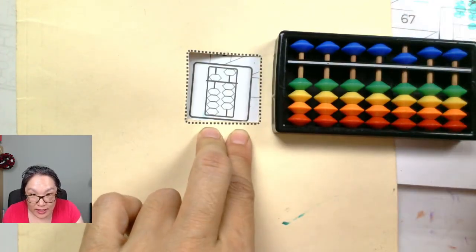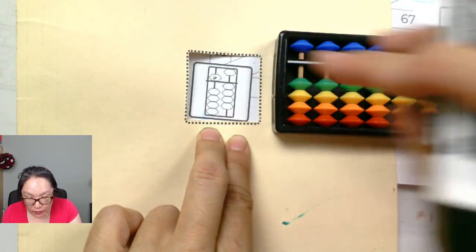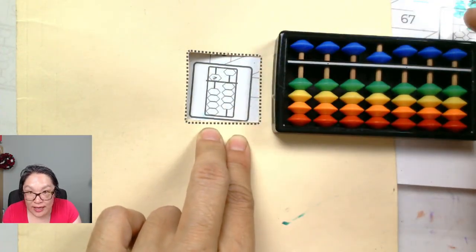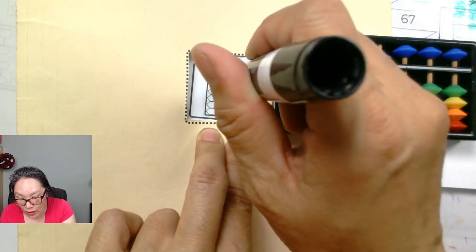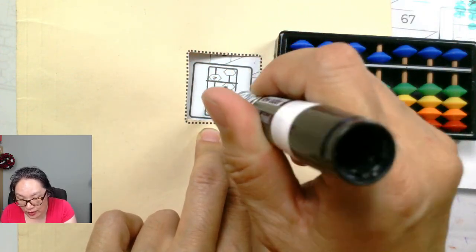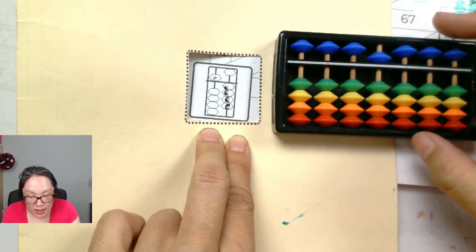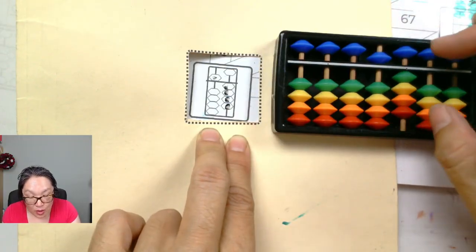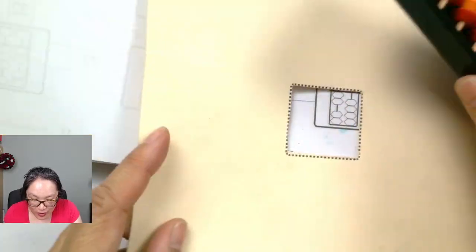So as Becky and Mitch have mentioned, this is 5, right? This is 50. 50 looks like that. And then 4. 1, 2, 3, 4. So now we have 54. Does that make sense? So the question is 54.